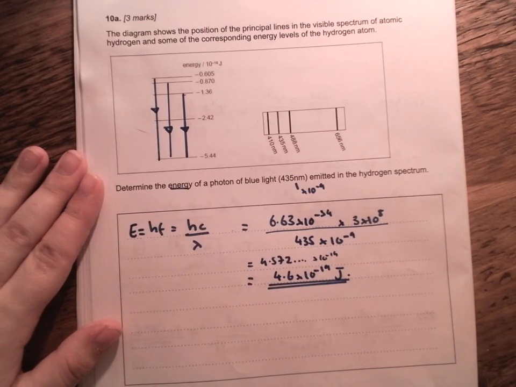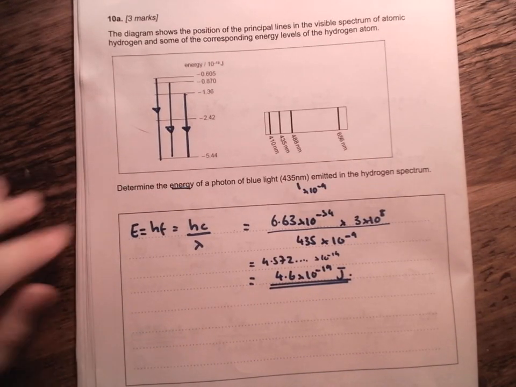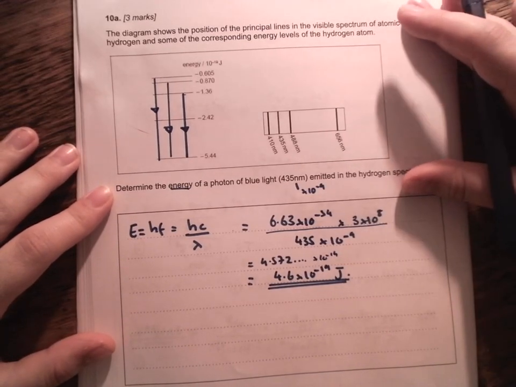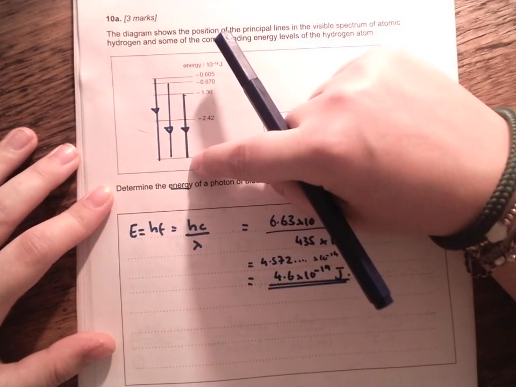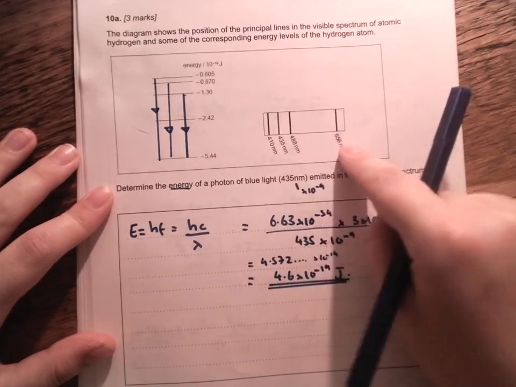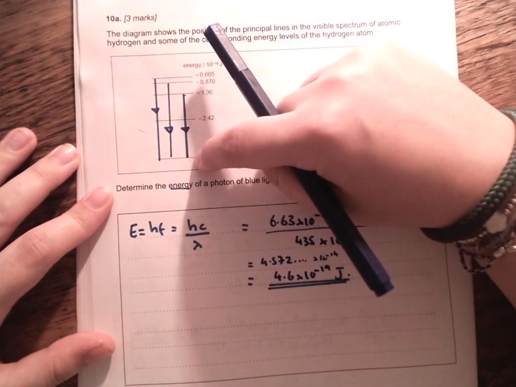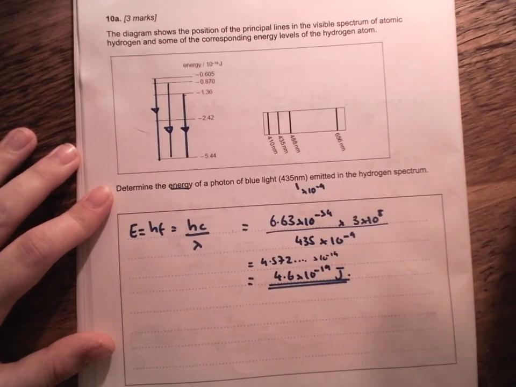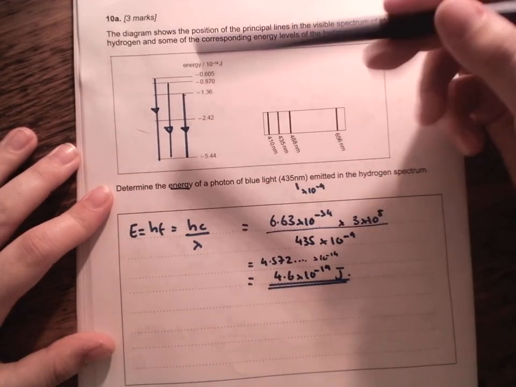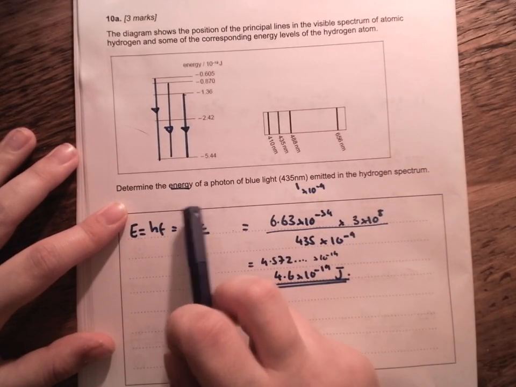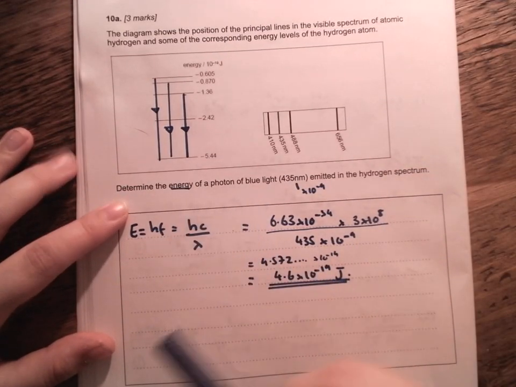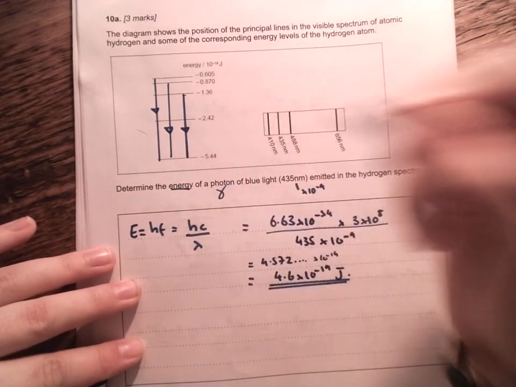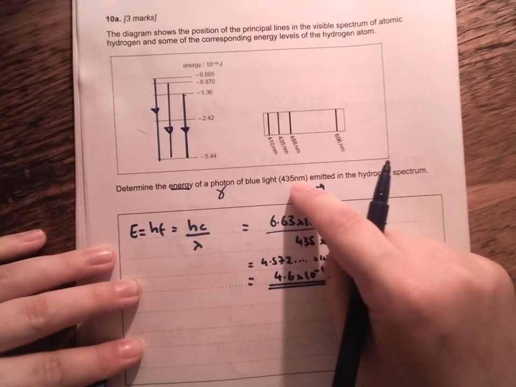Okay, so the next question was about atomic physics, and we were looking at the energy levels. You had an atomic line spectra and an energy level diagram being shown. It tells us this is for a hydrogen atom, and these are the corresponding levels. Then the question said to determine the energy of a photon of blue light with a wavelength of 435 nanometers.